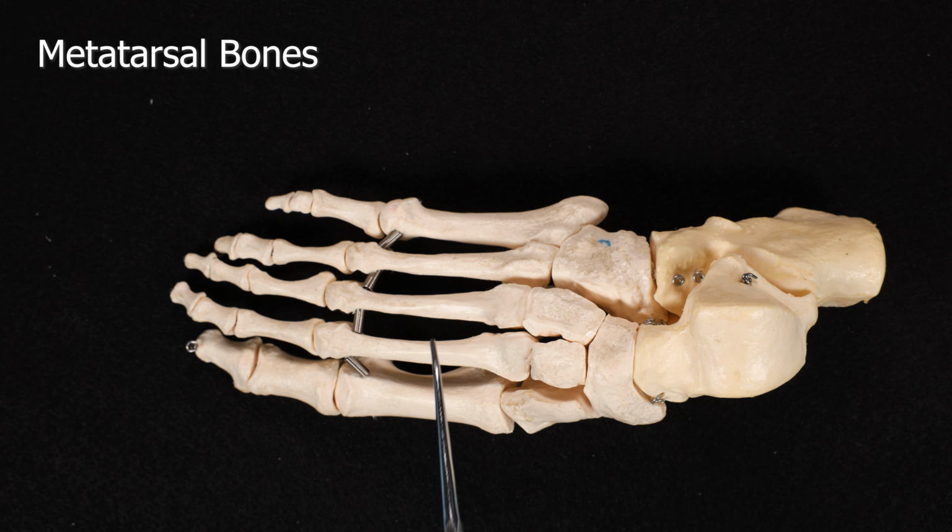Now, just like the hand, the big toe only has 2 phalanges, a proximal phalange and a distal phalange. But toes 2, 3, 4, and 5 all have proximal phalanges, middle phalanges, and distal phalanges. So it's just the same as the hand. The big toe, in this case, only has proximal and distal. The thumb only had proximal and distal.